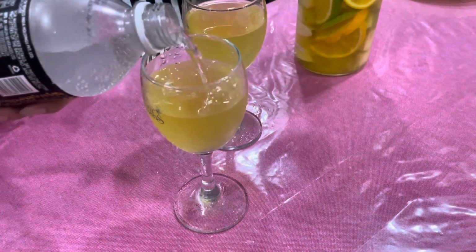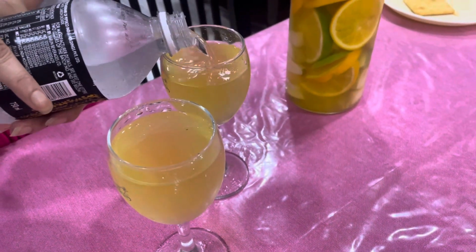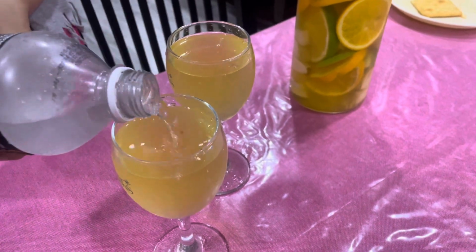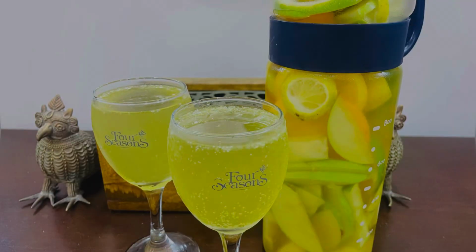I'm just adding some soda. You can even add tonic water to it if you want. And that's it. Ready to serve. This makes about 8 servings.